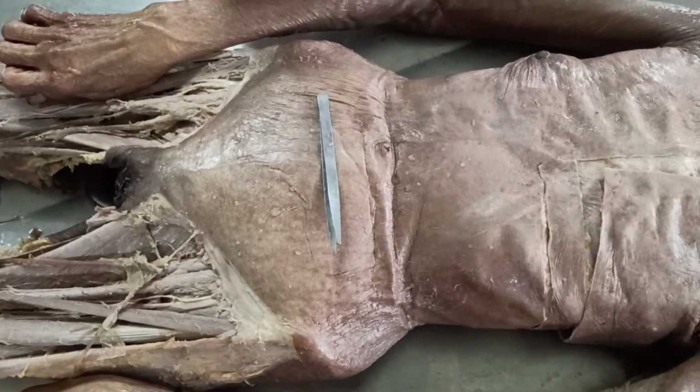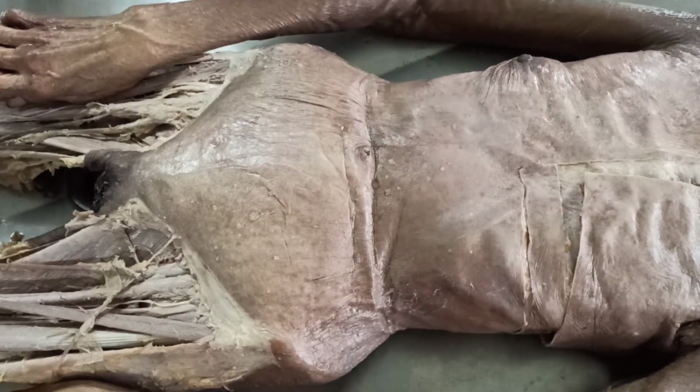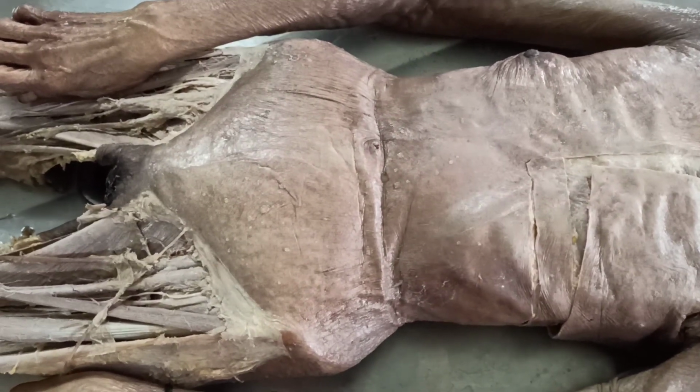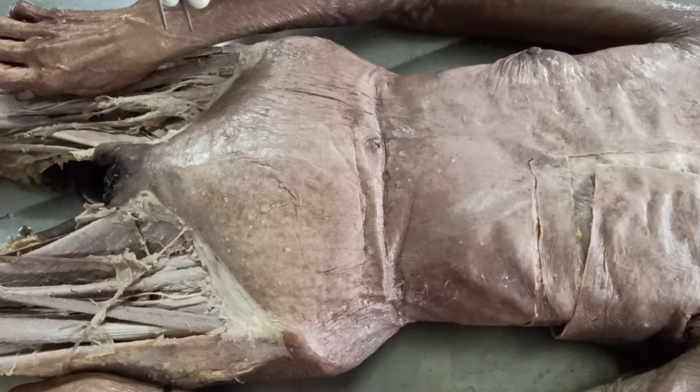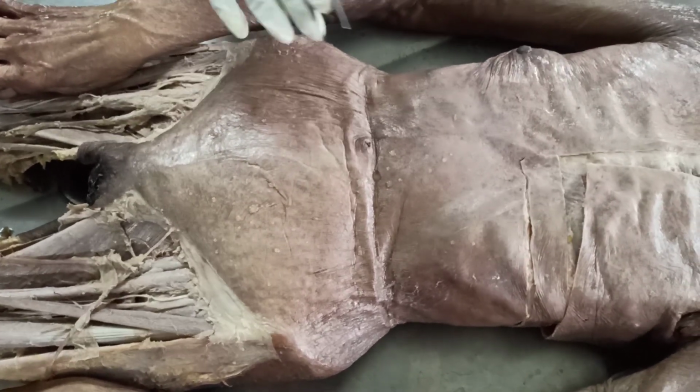These are the 9 quadrants which we describe to define the site of pain and location of organs. That's all about the abdomen.